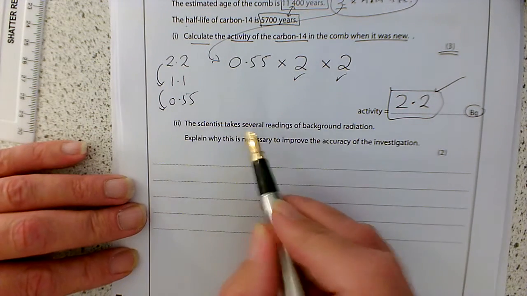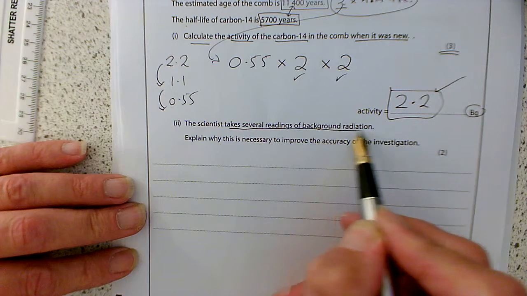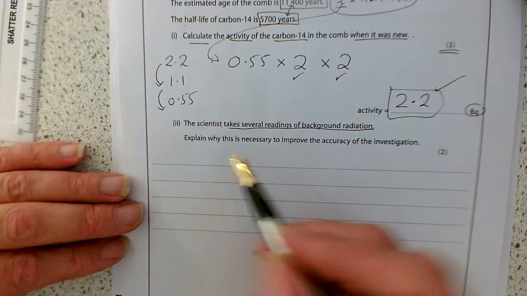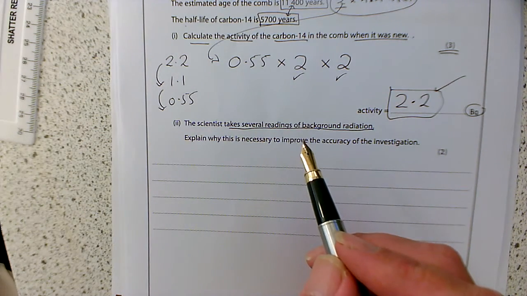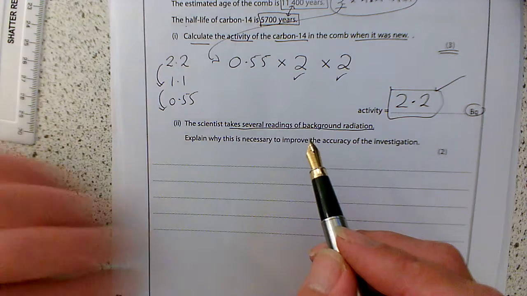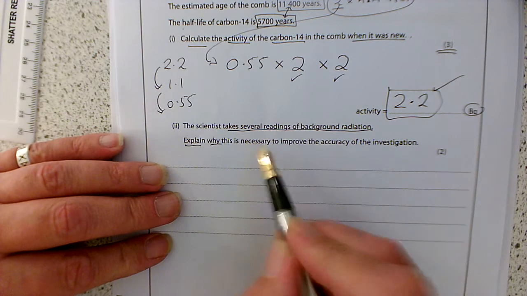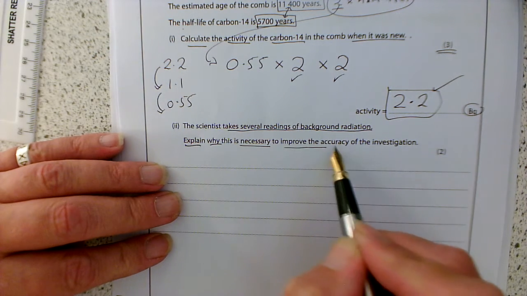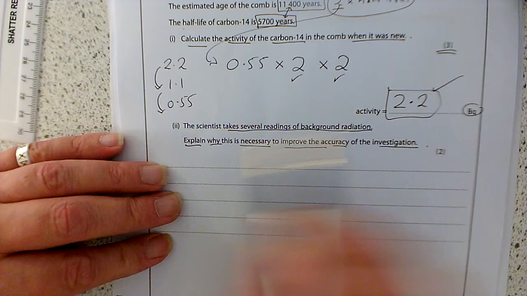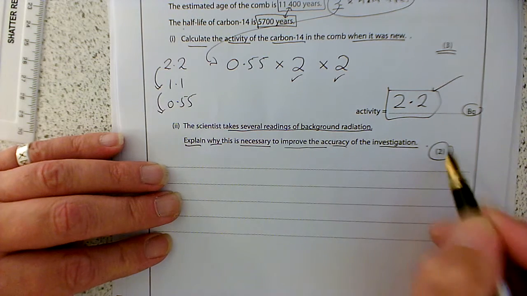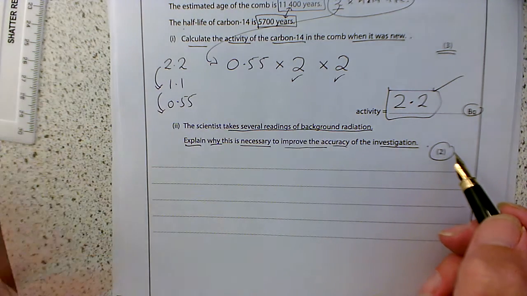The scientist takes several readings of background radiation. This is the radiation which is all around us, from space, from rocks, from food, from air, and so on. Explain why this is necessary to improve the accuracy of the investigation. 2 marks.